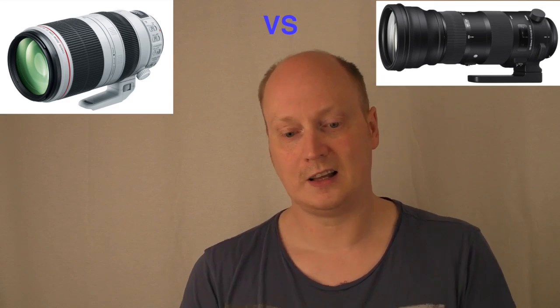If you're really interested in the difference between the Contemporary and the Sport, here are the basics. I'm not going to go into all the technical jargon about elements and coatings and all that sort of thing. I think most people just want the basics. The Sport is weather sealed, heavy, built like a tank, and is slightly sharper between 500 and 600 millimeters.